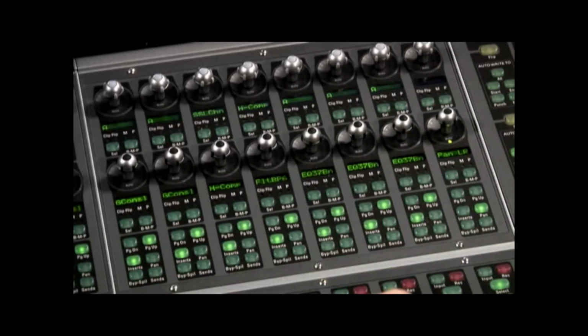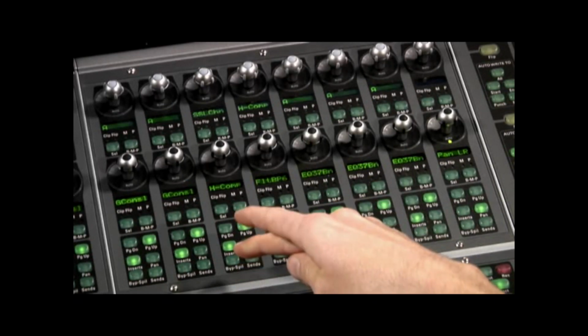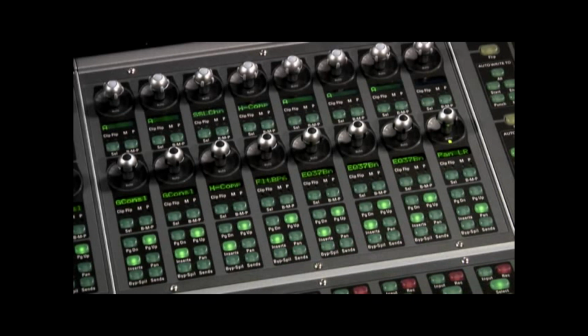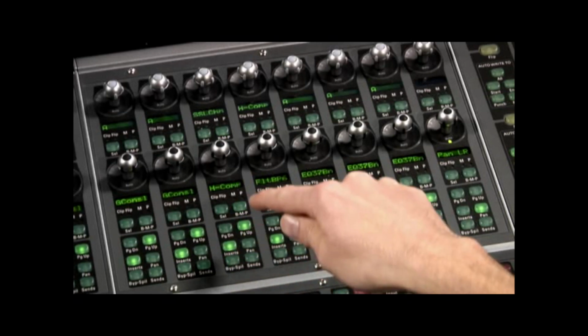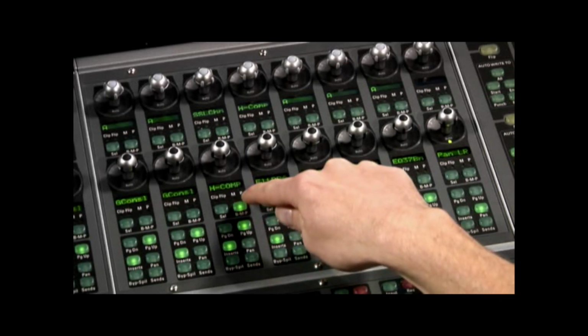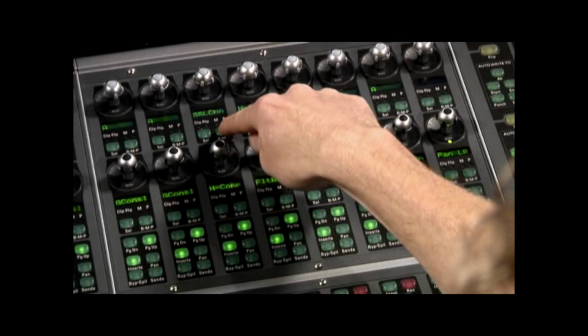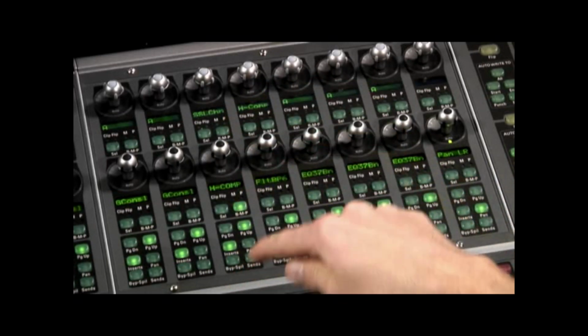A few more details about inserts that are unique to the console are global bypass. So if I want to bypass the entire chain of signal processing on the lead vocal, I can simply press the bypass spill button and all the plugins are bypassed. Likewise, I have local bypass for each individual plugin using the BMP button.